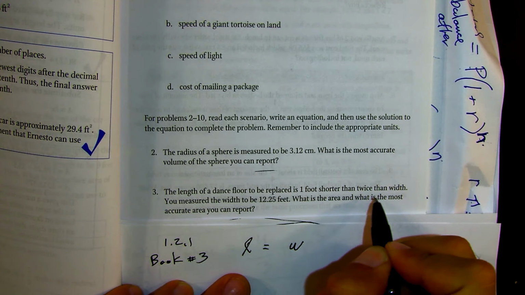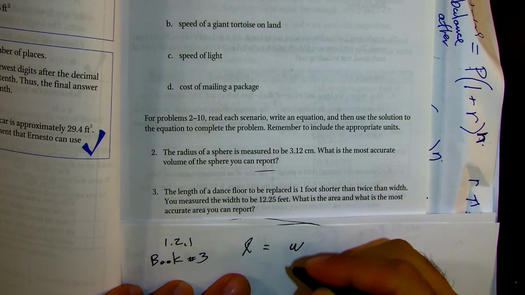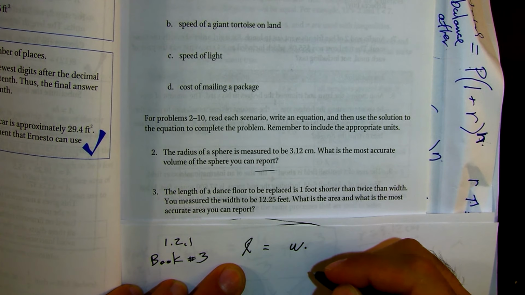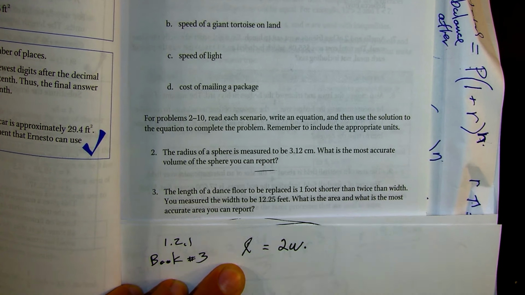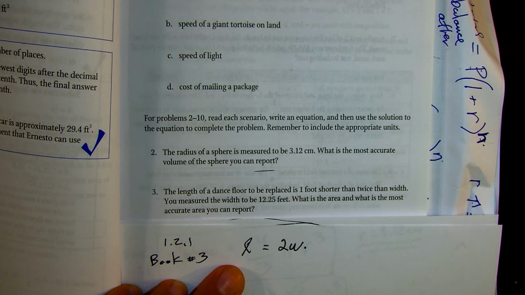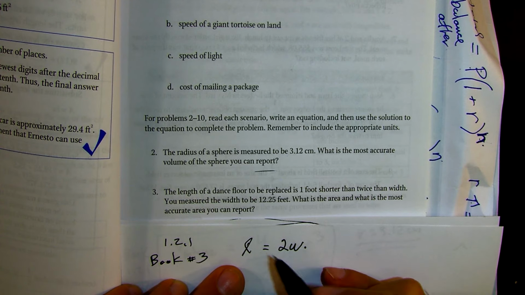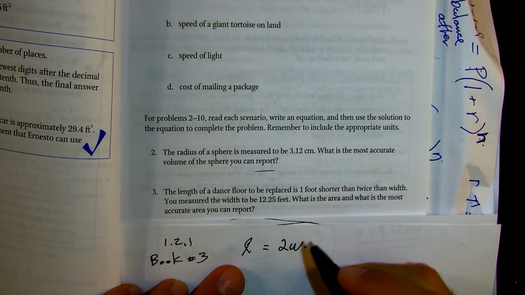So here's twice the width is 2W, but it says the length is equal to 1 foot shorter than twice the width. So what am I going to do? Minus 1. Right? It's tricky how this is worded because it could be slightly different. There could be parentheses if it was worded differently, but we're just told that it's 1 foot shorter than twice the width. So we get this situation here, and then we also know that the width is 12.25.